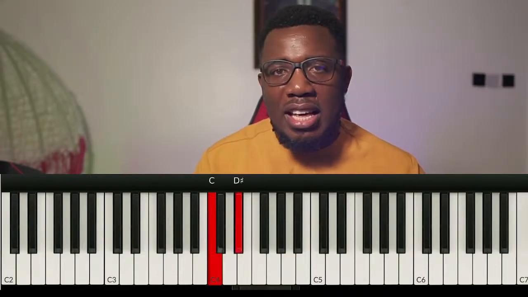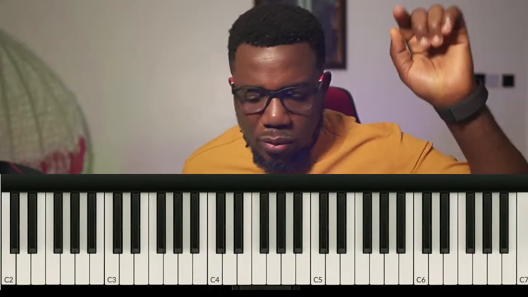Okay, but today we're not talking about the fifth. We're looking at the third and the seventh. So let's do this. Starting from C, this is C major and this is C minor, and it's all dependent on the type of third. So this is C major 7th and this is C minor 7th. Oh my goodness, I think I have to switch to flats instead of sharps. Okay, we're good now. So this is C major 3rd, C minor 3rd, C major 7th, and C minor 7th.